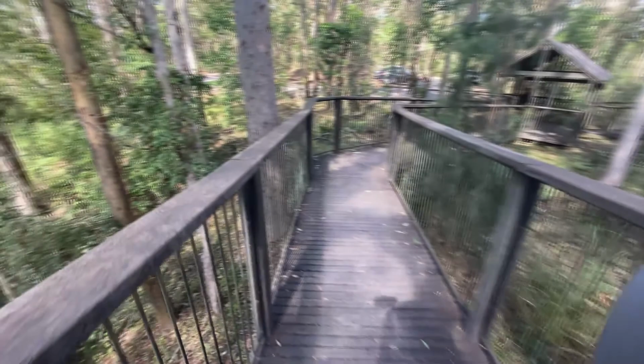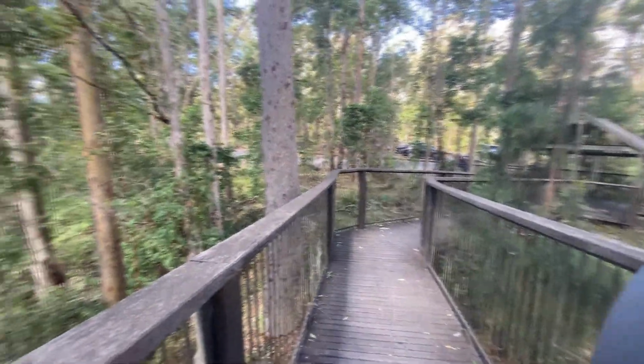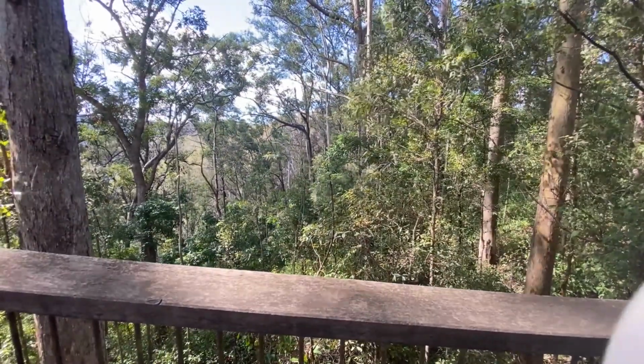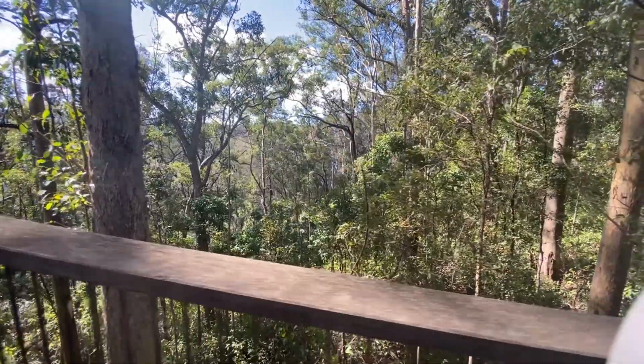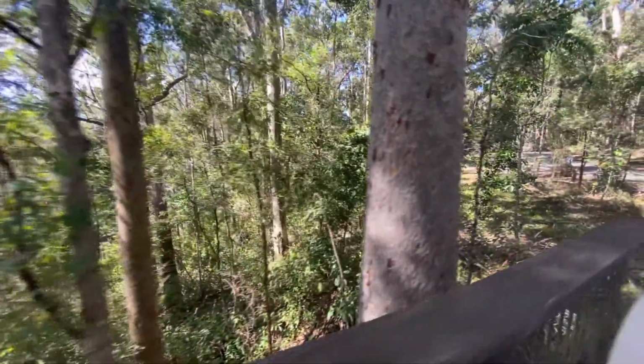And the Australian bush beautiful. Isn't it just absolutely spectacular? I love my country. I don't get out and do it often enough. But isn't it just spectacular?